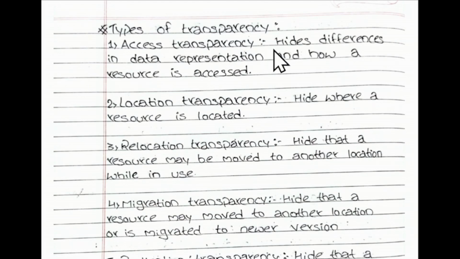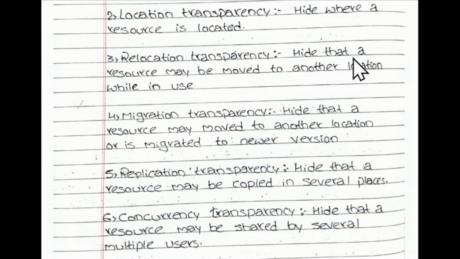Access transparency. It hides how resources are accessed between the systems. Location transparency. It hides where our resource is located in the systems. Relocation transparency. It hides that a resource may be moved to another location while in use. While the resources are being used in the systems, they can be moved to another location, so that is hidden by relocation transparency.